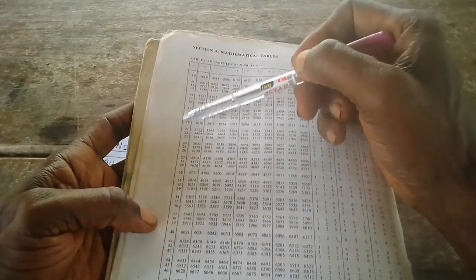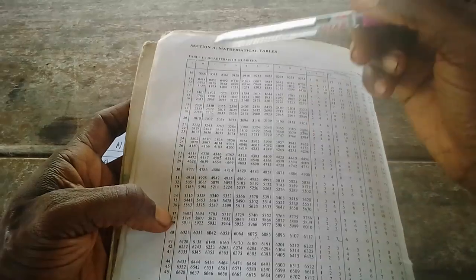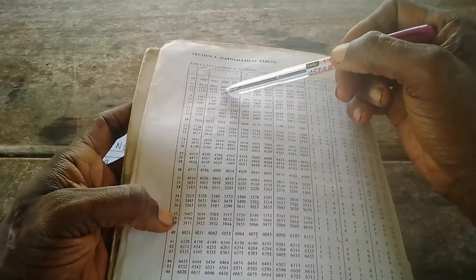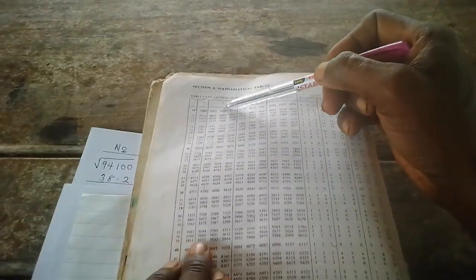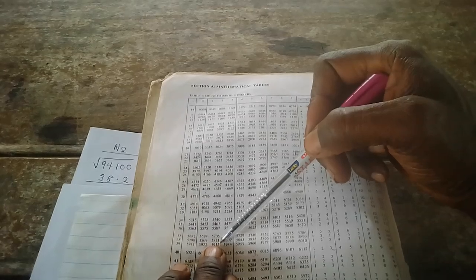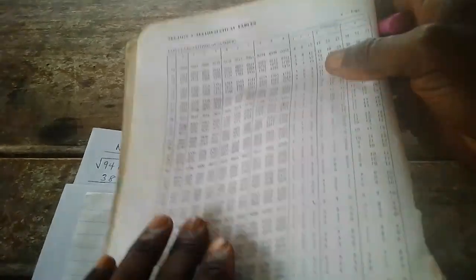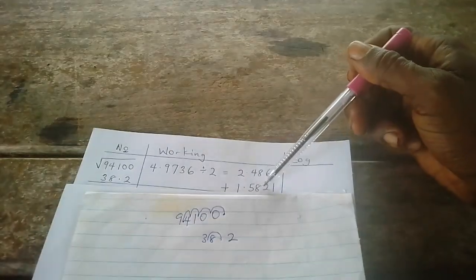At this first column here, you are having 38 here, then this 2 here. So where the 2 means 38 under 2, you'll be having 5821. So that is when you are having this.